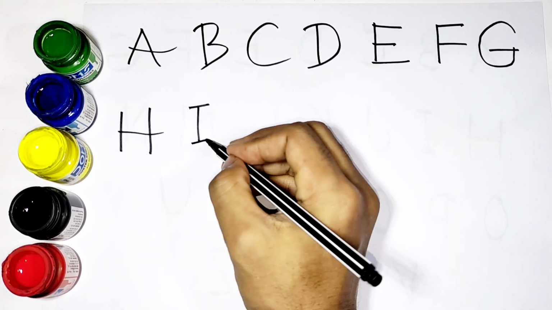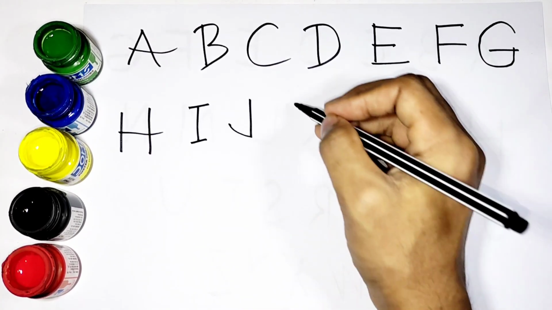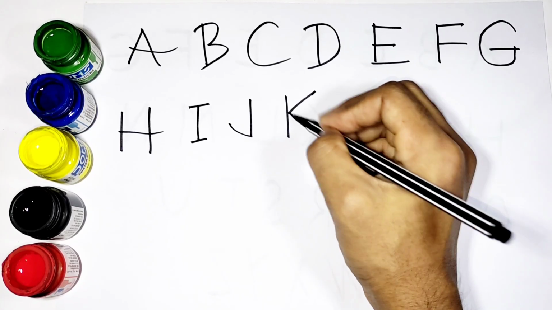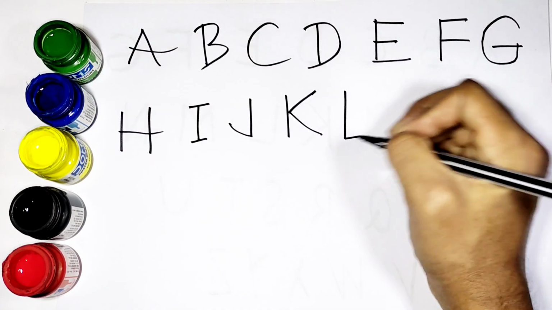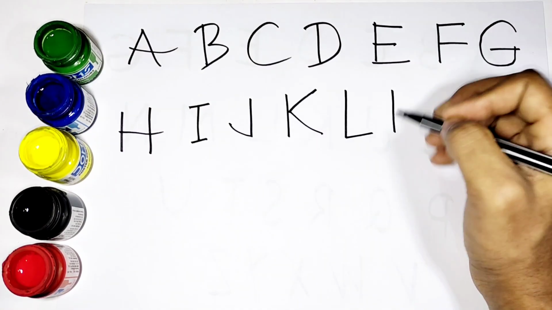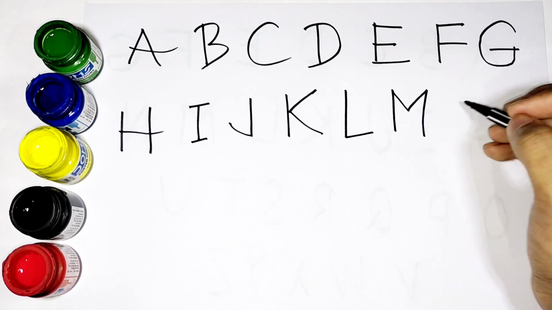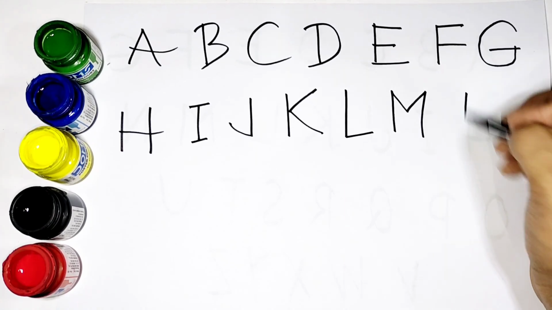H for hand. Now we draw I. And the next one is J. J for jackfruit. And now we draw the alphabet of K. K for kite. The next one is L. L for lion. M for moon, M for mango.